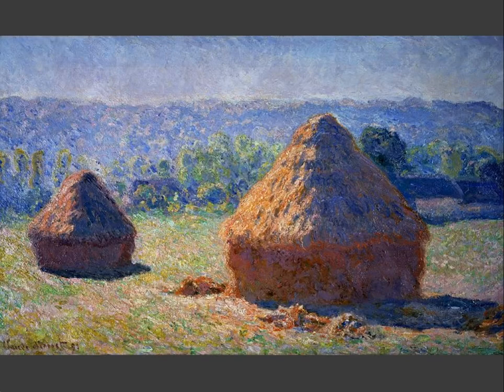Here's an example with this Monet haystack painting. You can see the colors in the foreground haystack are much brighter and more intense than the ones in the rear haystack, which are kind of faded out, which helps us understand that the haystack on the right is closer to us.